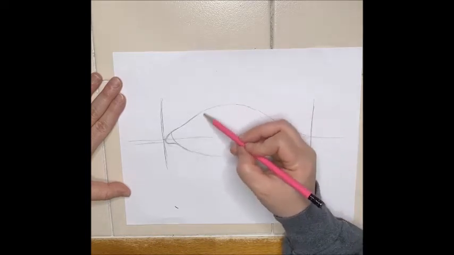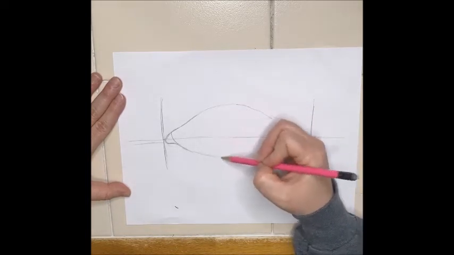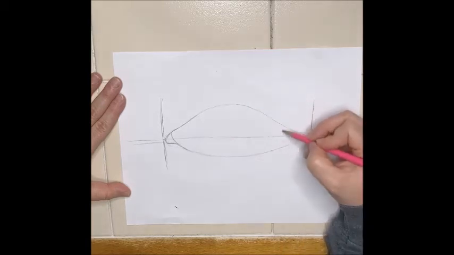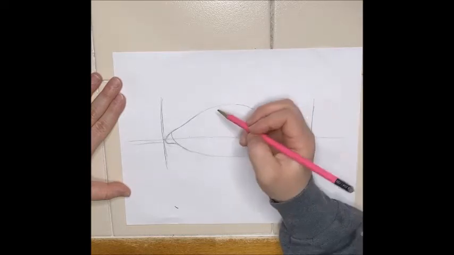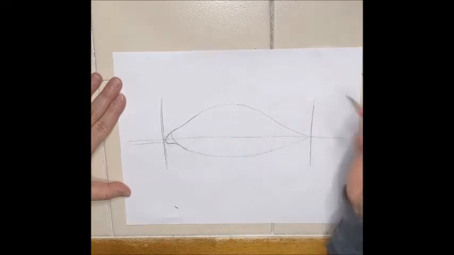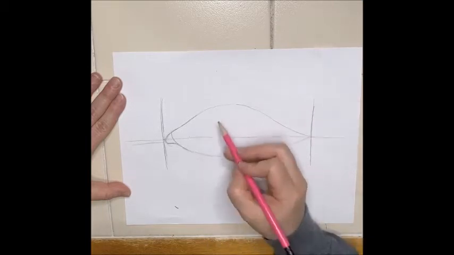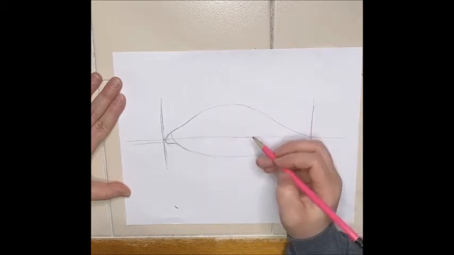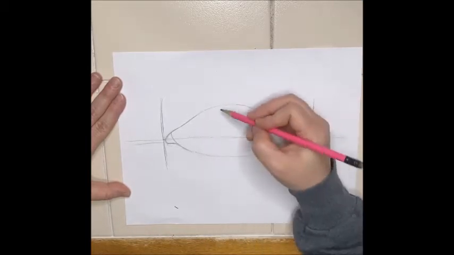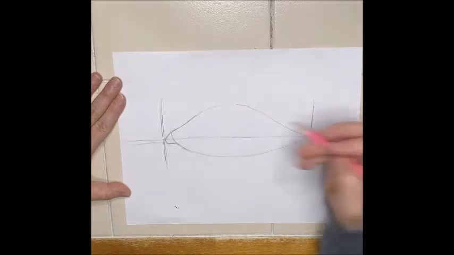Then we want to do our iris, which is the colored part of our eye. Your iris takes up a really big chunk of your eye, and then you've got a little bit of white here and a little bit of white here. It really depends on where you're looking, but a lot of the times when we are drawing, we're just going to pretend we're looking straight. So you see almost all of your iris. You don't see the bottom or the top. There's no white surrounding your iris part.